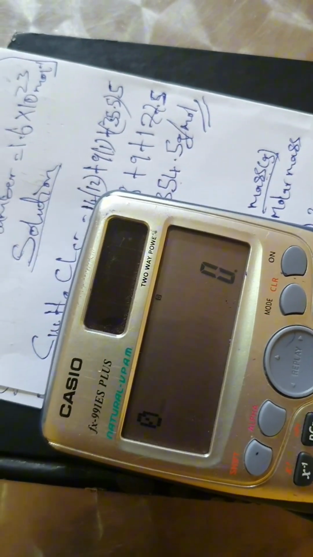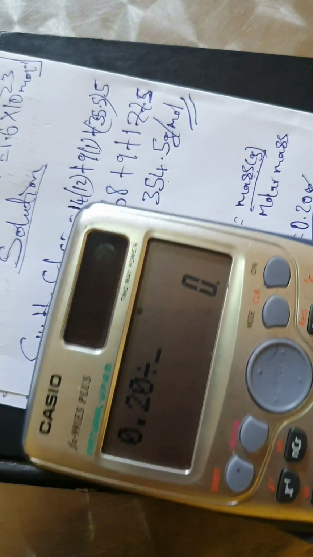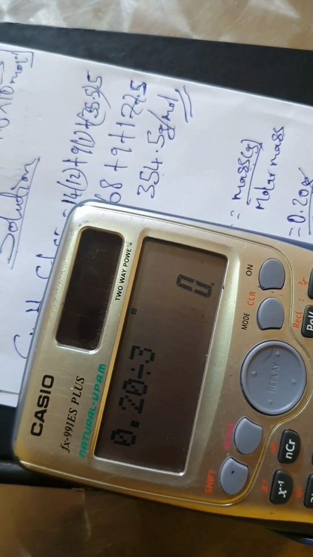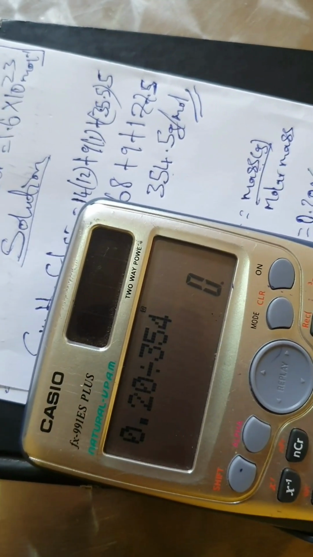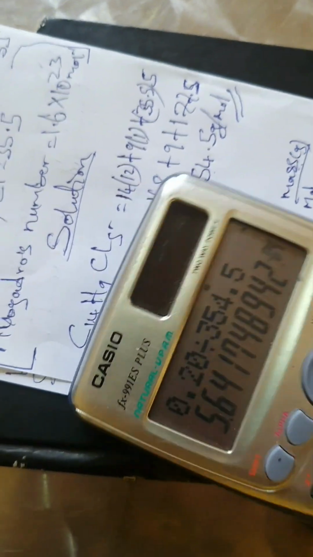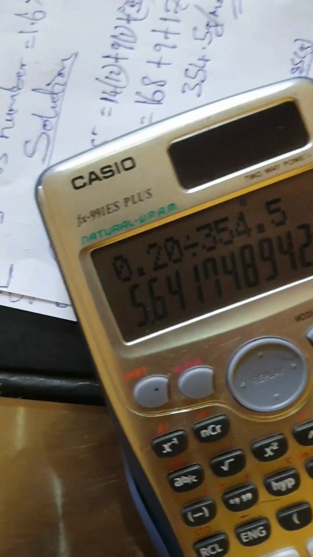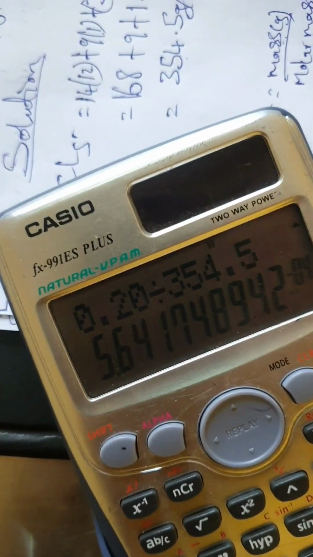So 0.20 divided by 354.5. So we have now the mole.